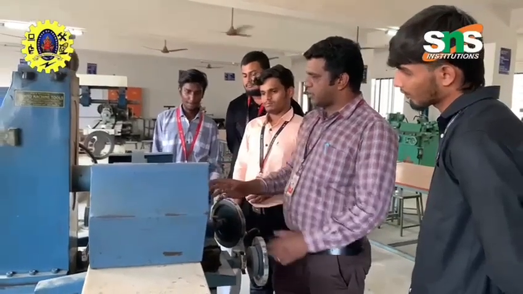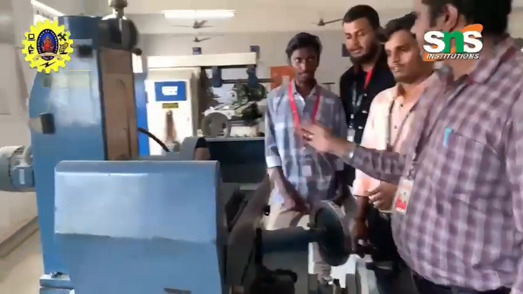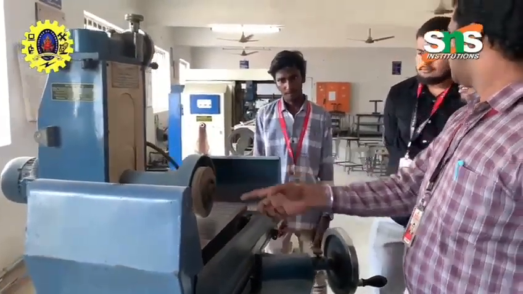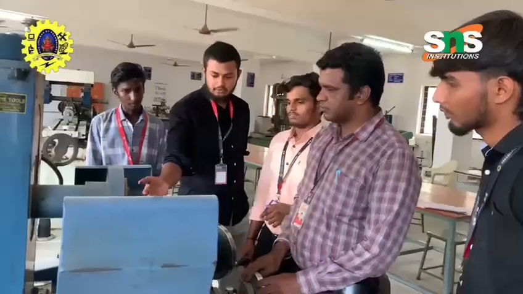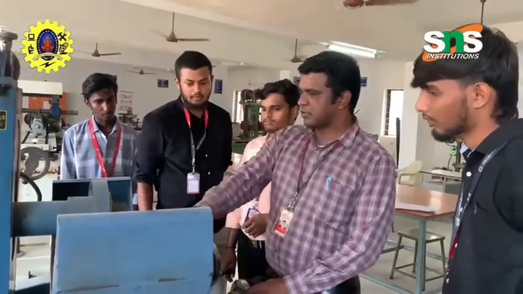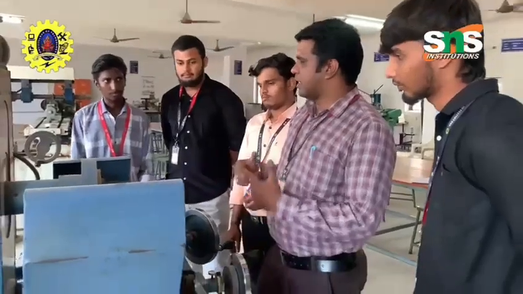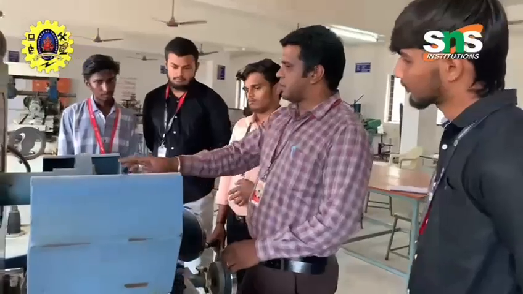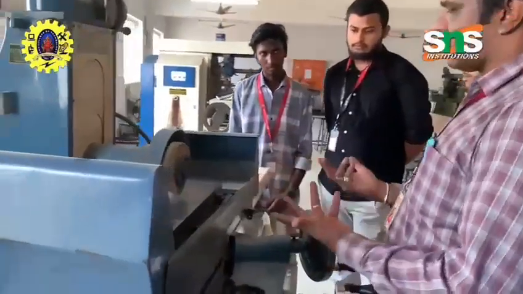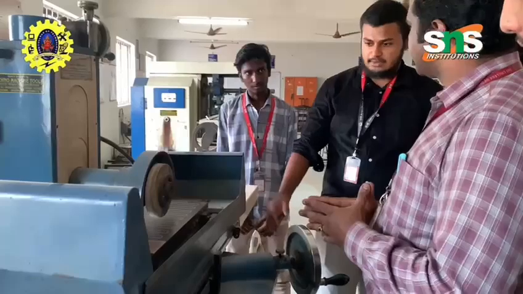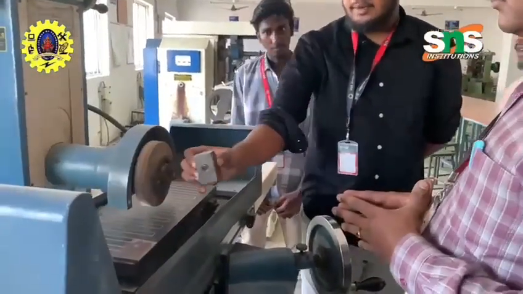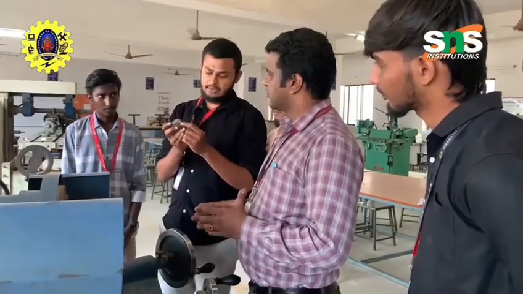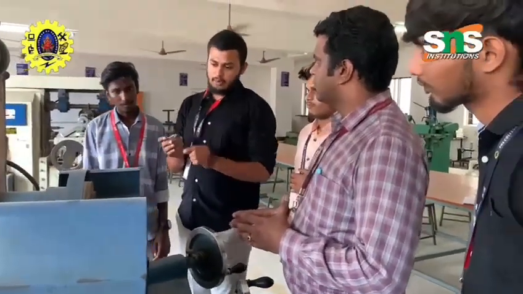The most important part is the grinding wheel. Do you know what the purpose of this wheel is? Sir, to remove dust and unwanted particles from the workpiece. Okay, if there is any dust or unwanted particle on this grinding wheel, how can we remove it? Sir, this is a diamond cutter. You place it here in that shape. It removes unwanted particles from the grinding wheel.